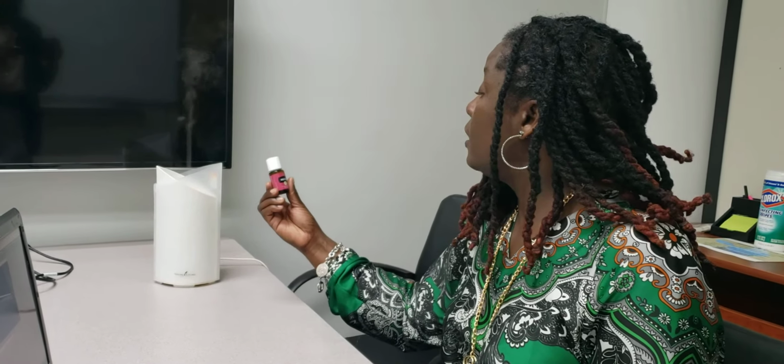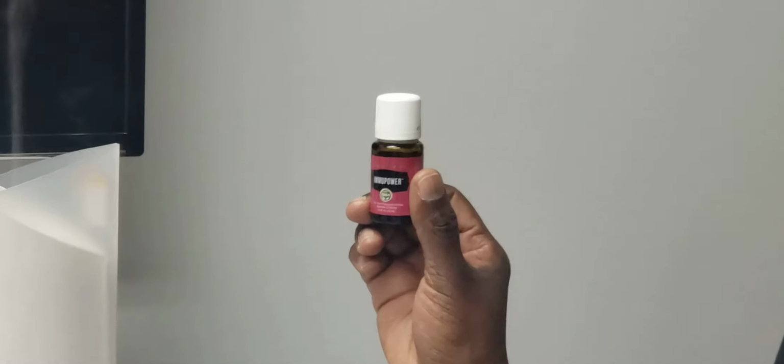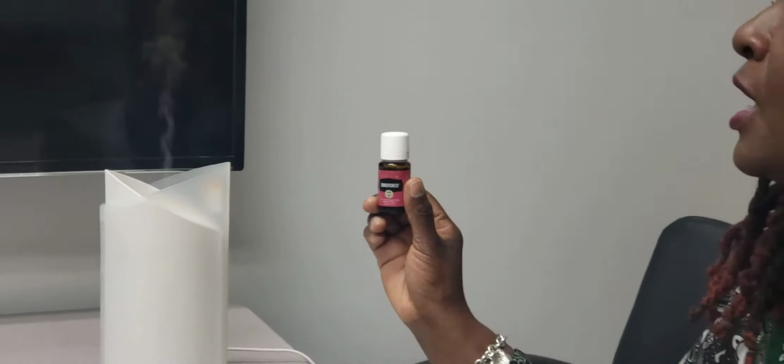And you know we always begin Python Wednesday by telling you which oil we're diffusing. And this morning we're diffusing Immupower. It's used to help build up and strengthen your defense mechanisms. So with all of the viral things going on, I just want to make sure that I alternate Immupower with these. Okay, so that's what we're diffusing this morning.